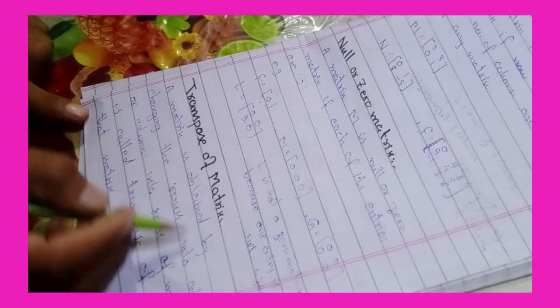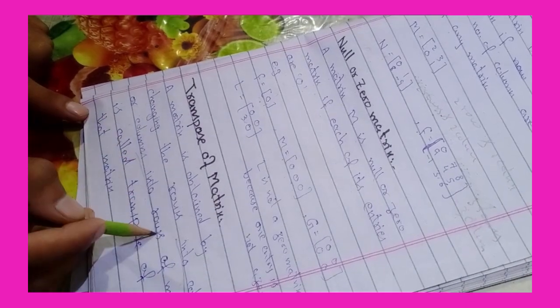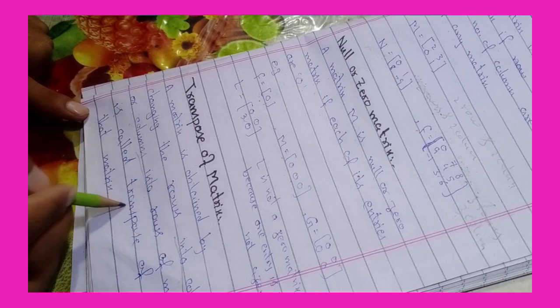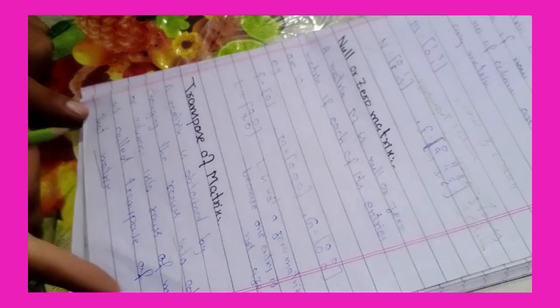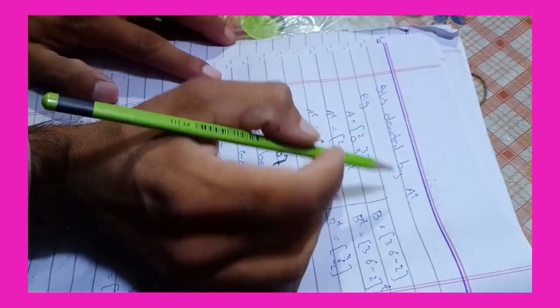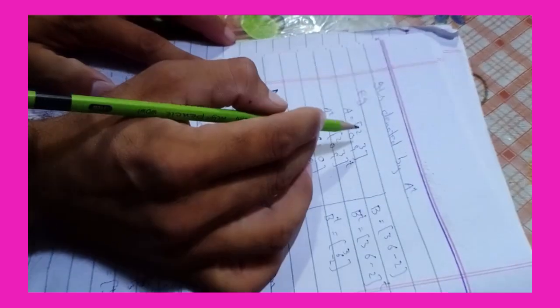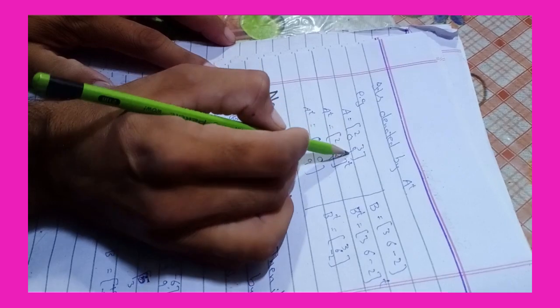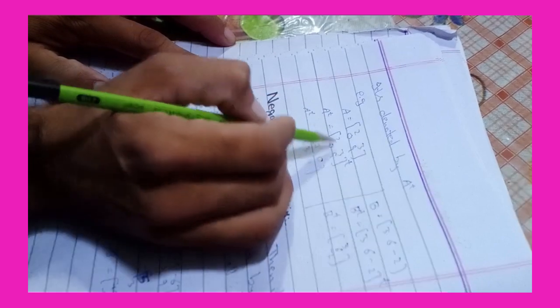Transpose of matrices. A matrix obtained by changing the rows into columns or columns into rows is called the transpose of that matrix. It is denoted by A transpose, with power T. For example, matrix A is 2, 3, 0, 9, with two rows and two columns. Find its transpose. We write it.